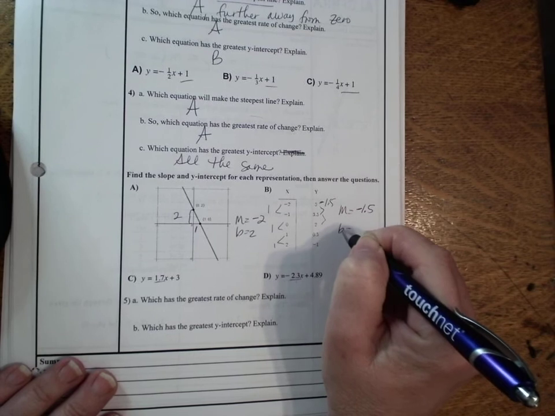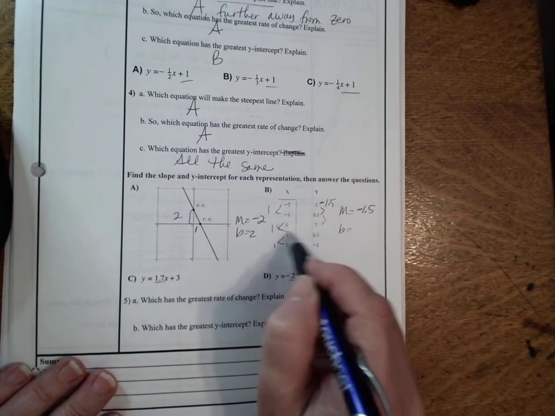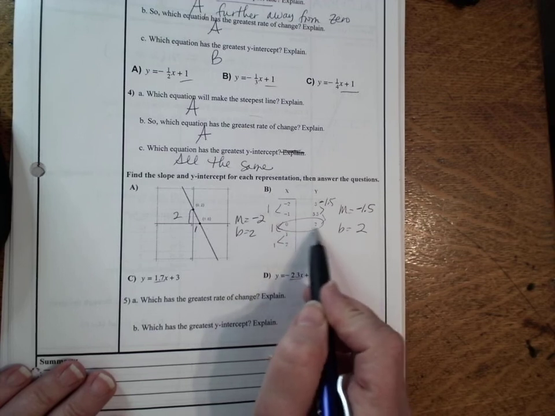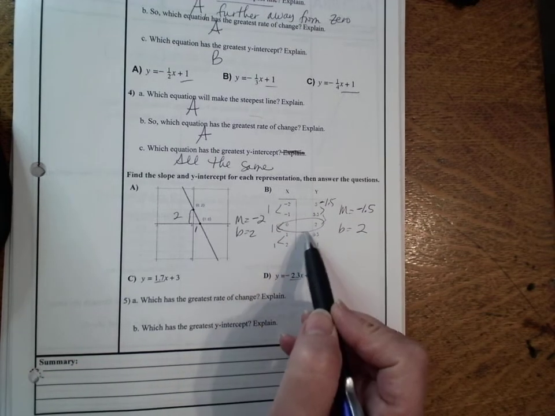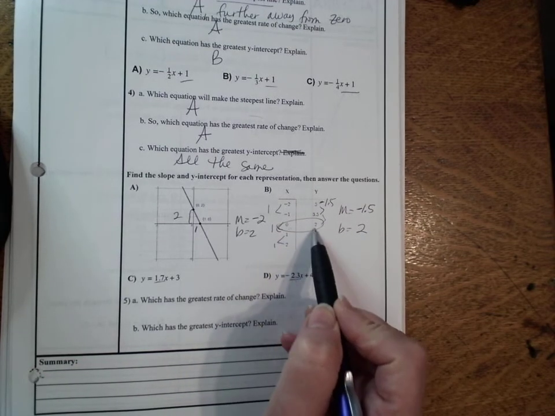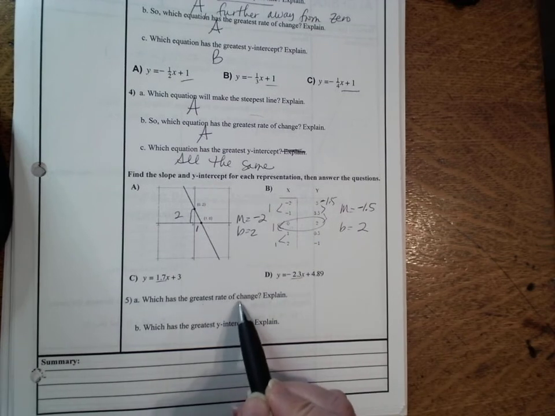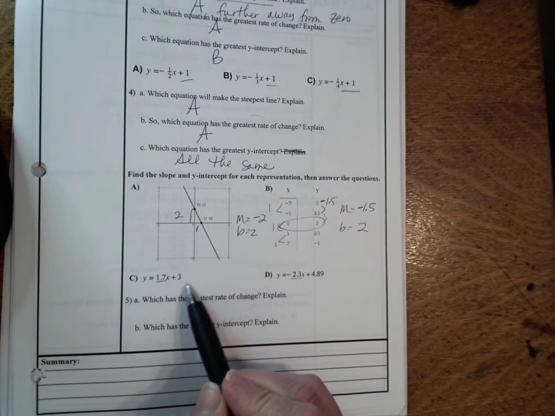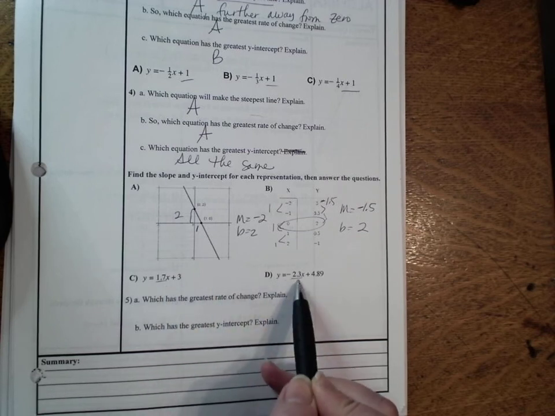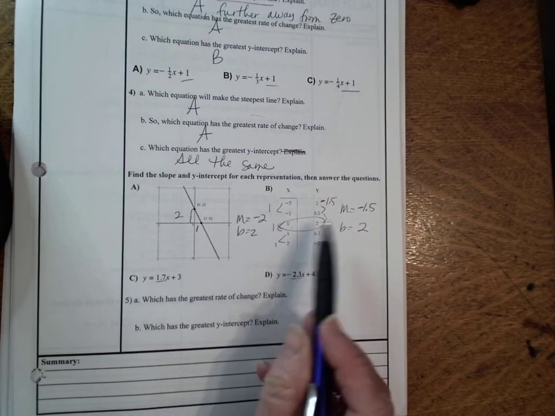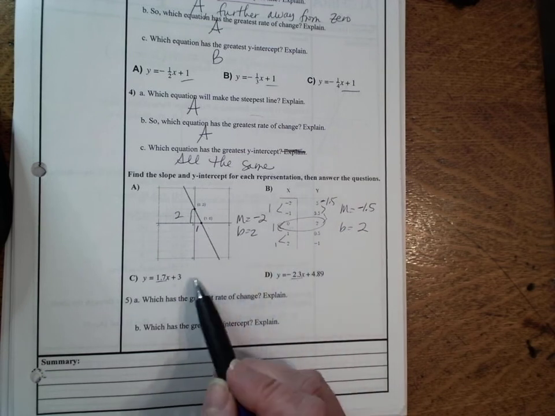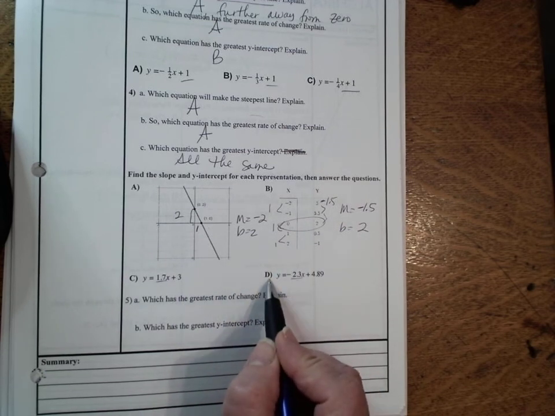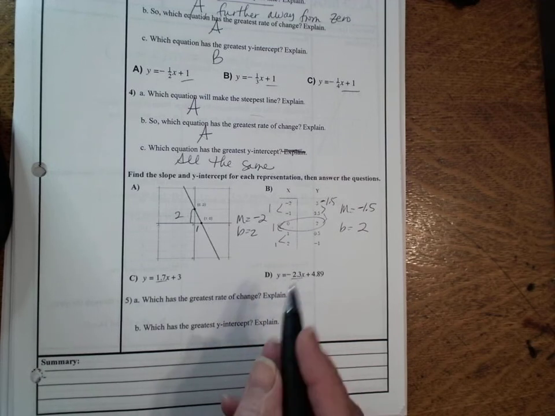Your y-intercept is 2. Is it always the middle number that's your y-intercept? Some people, it's because the other one did x is 0. That's your y-intercept. Okay, which one has a greater rate of change? Which one has the number furthest away from 0? That's negative 2, negative 1.5, 1 and 7/10, negative 2 and 3/10. Final answer, Jeopardy. So final answer, good, D.